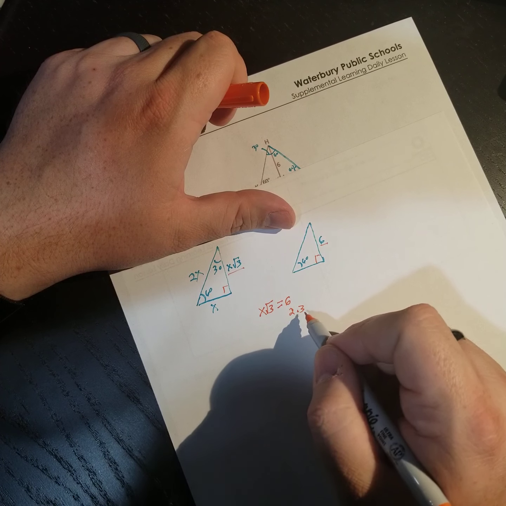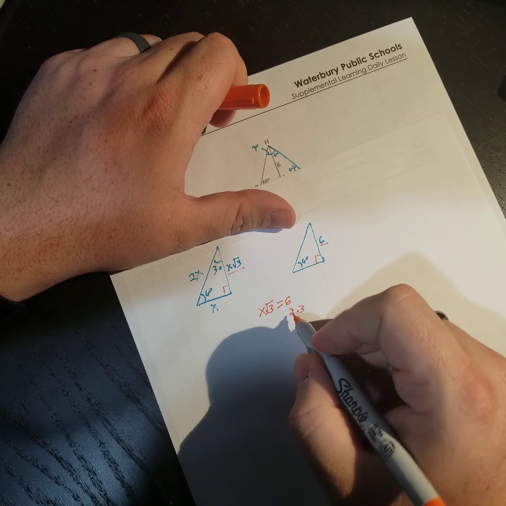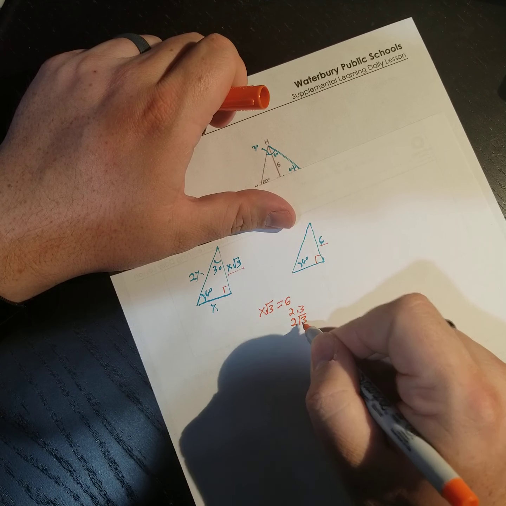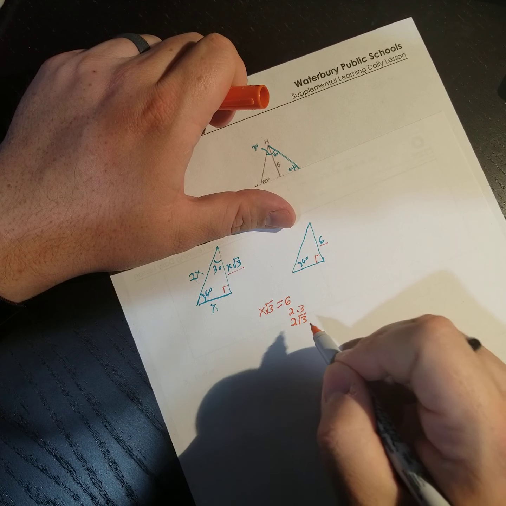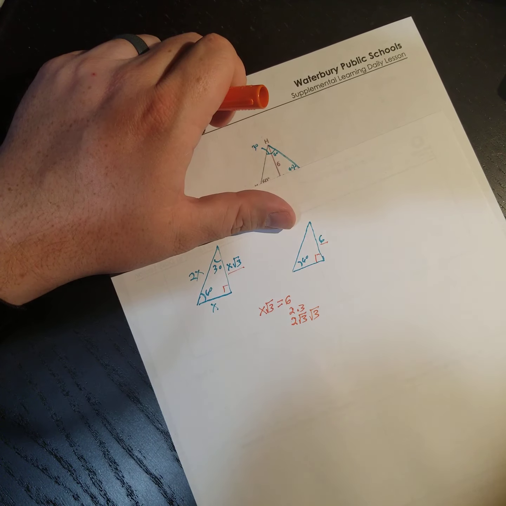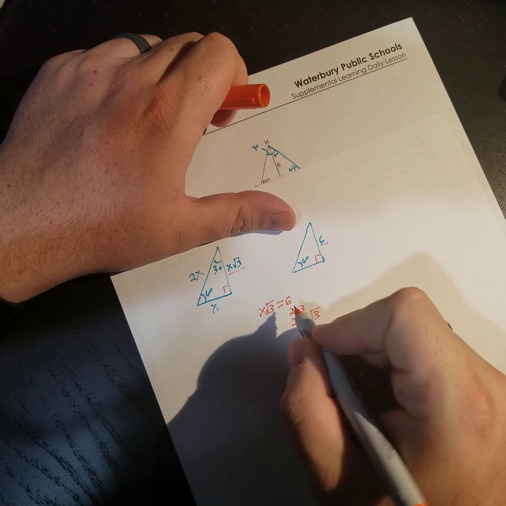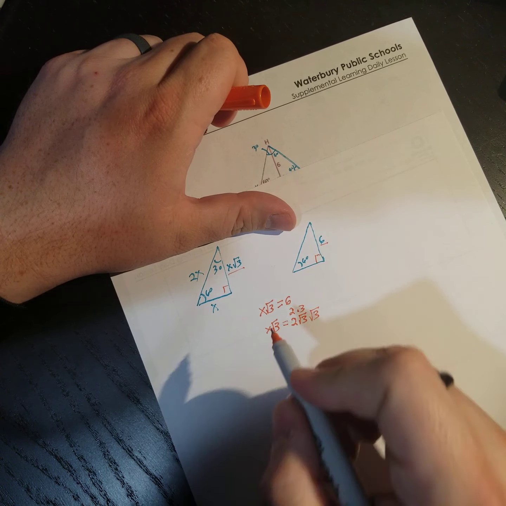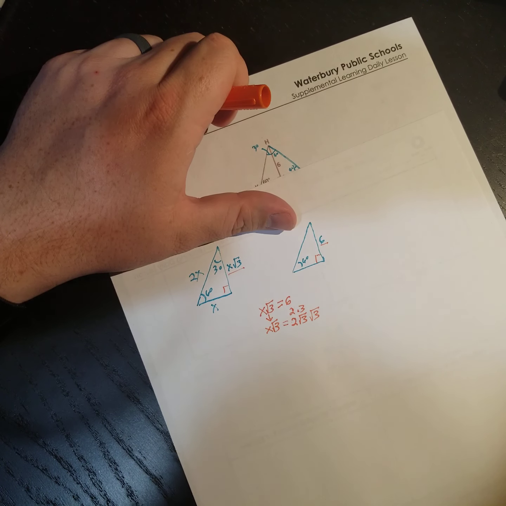It's a root 3, so I'm going to break up this 3 into roots. 2 doesn't change. I know I want a root 3. What times root 3 gives me 3? Root 3. So this is equal to 6. And I just bring this down. Okay?